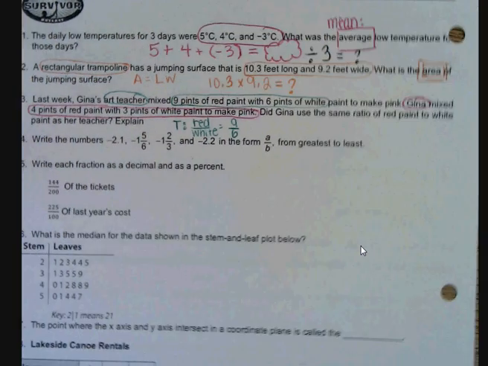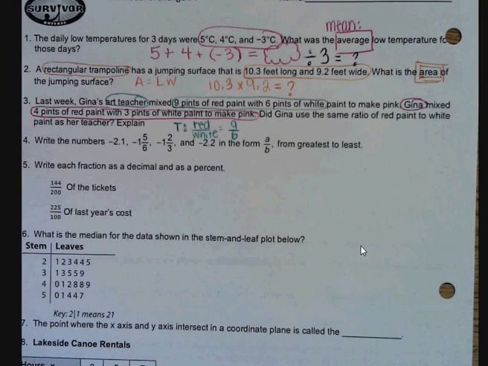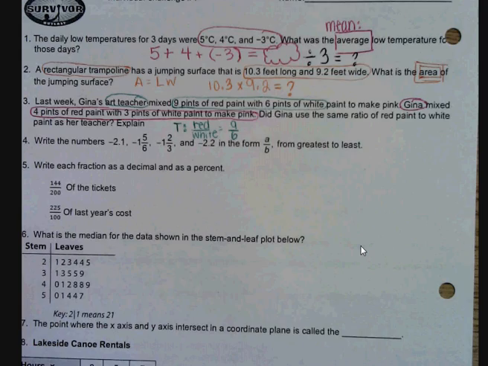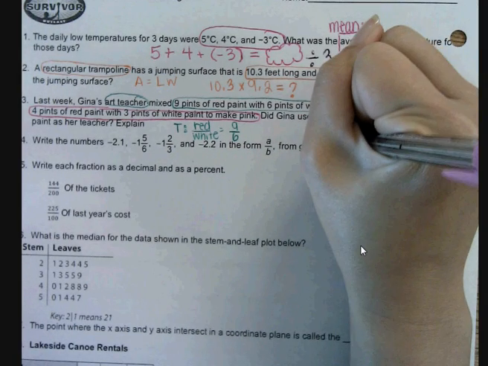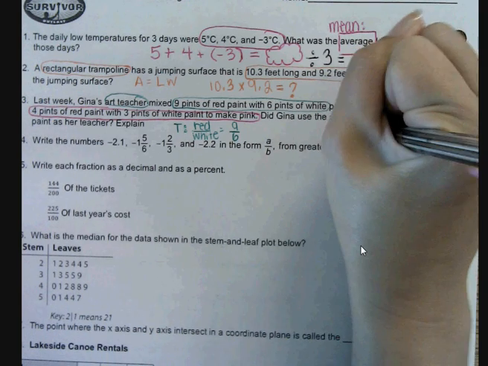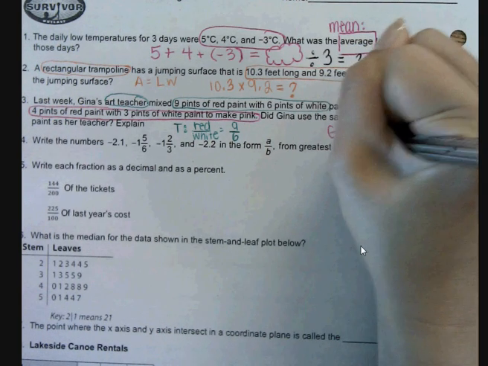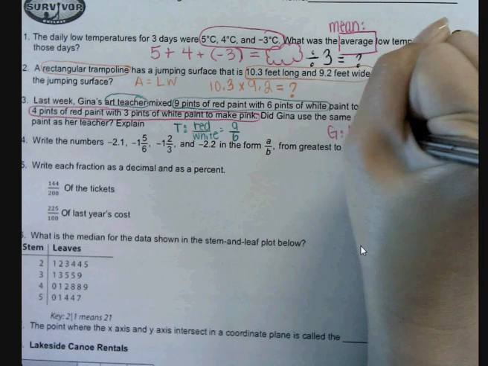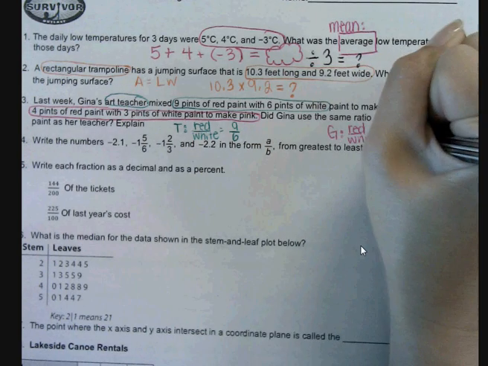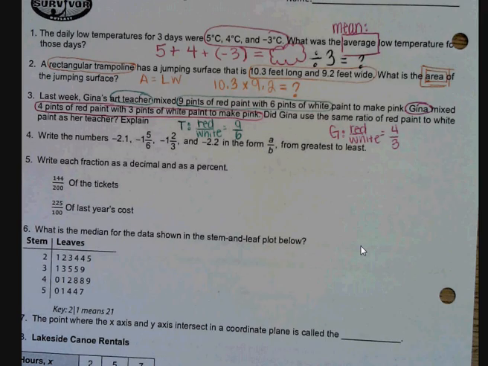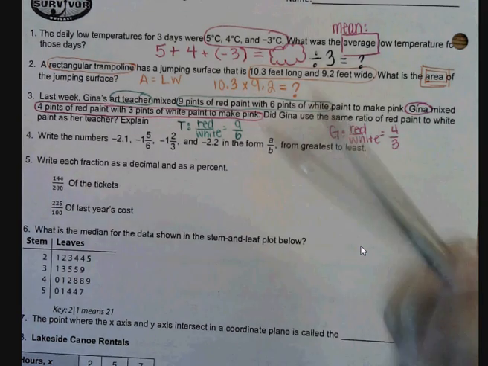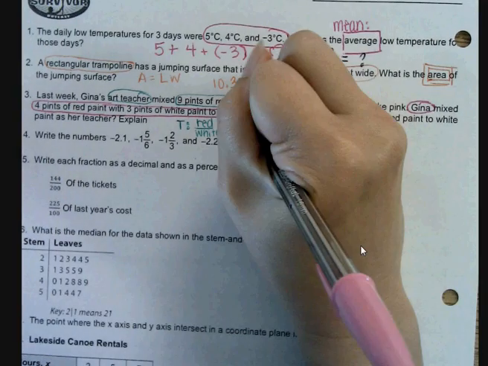Gina's ratio, red to white, was 4 to 3. In order to figure out if Gina used the same ratio, you need to take the teacher's ratio and simplify it.